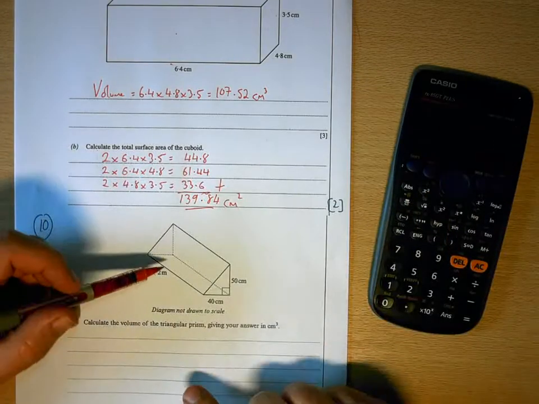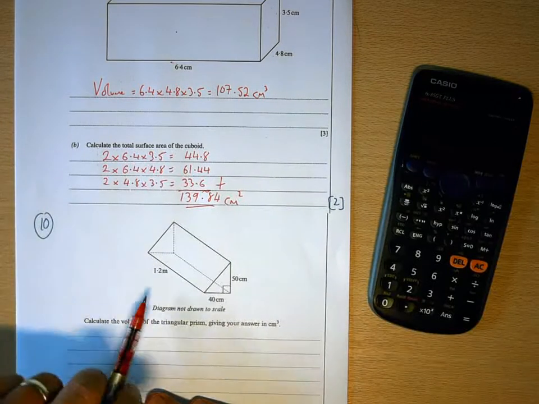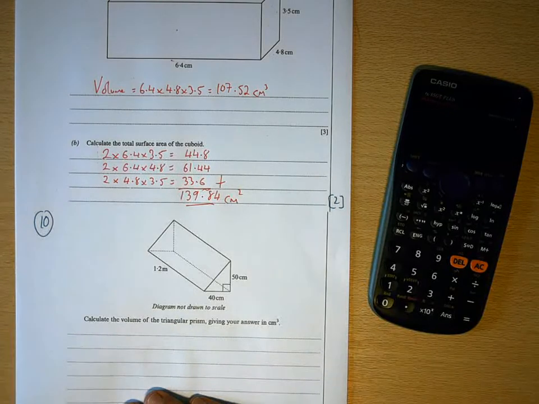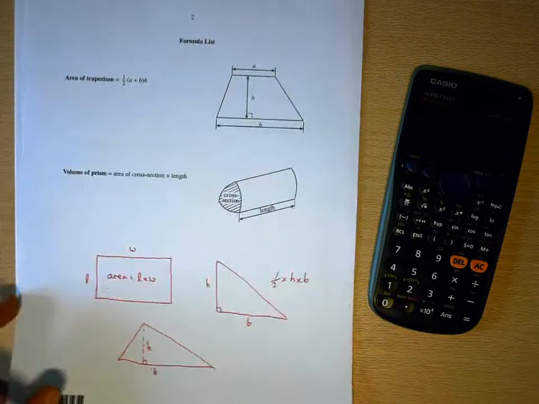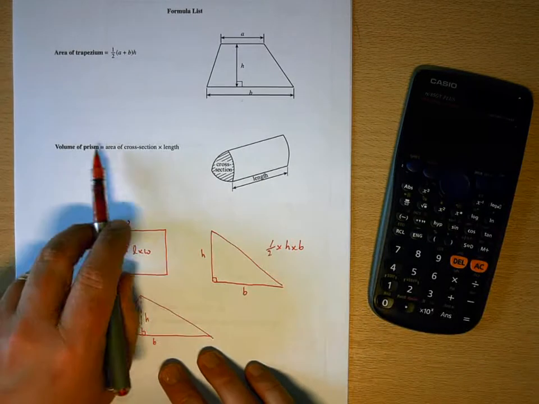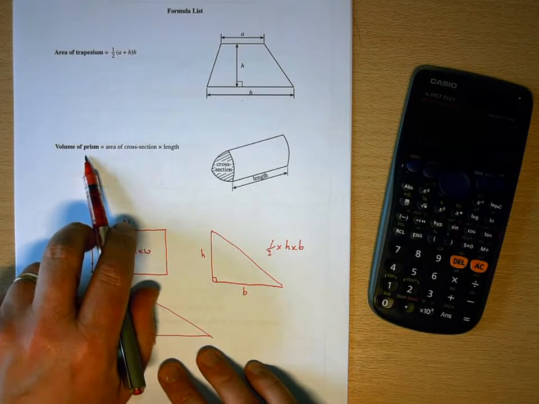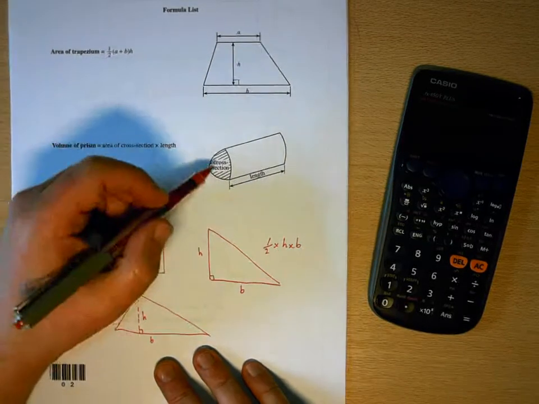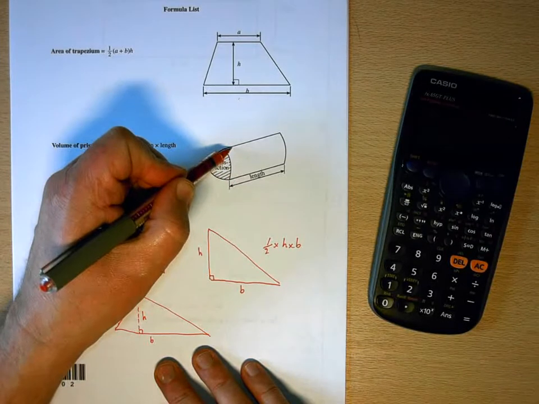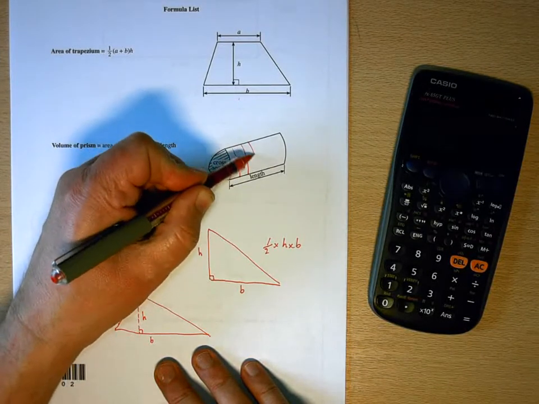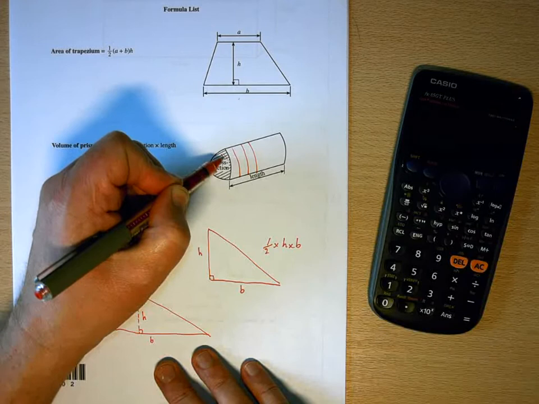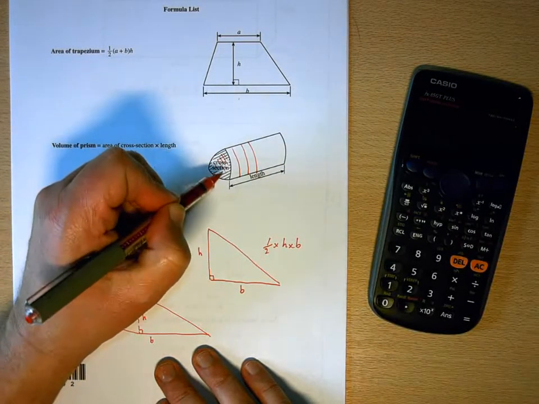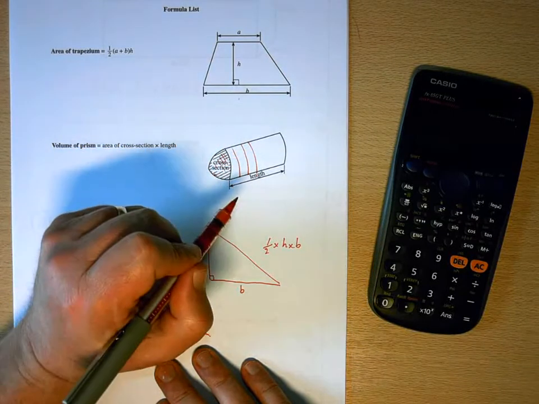Now we're moving on to this shape, and we need to find the volume of it, and as it says there, this is a triangular prism. If we go back to the front sheet in our exam paper, this is the second formula that we're given. Volume of a prism is the area of a cross section times the length. A cross section of a prism means that if you get a knife and you slice this shape, the area that you get from the cut is the cross section. For it to be a prism, that has to be identical no matter where you cut the shape.